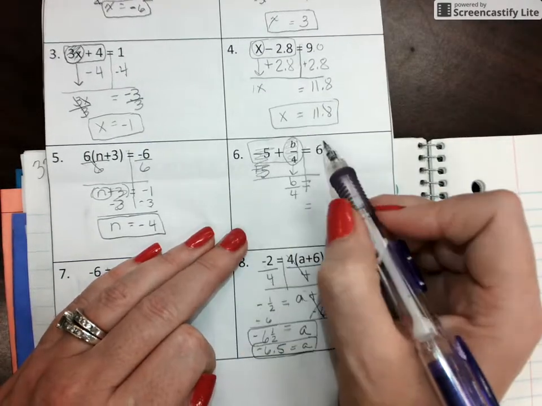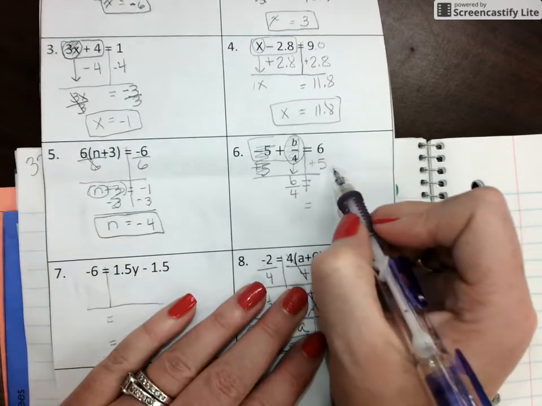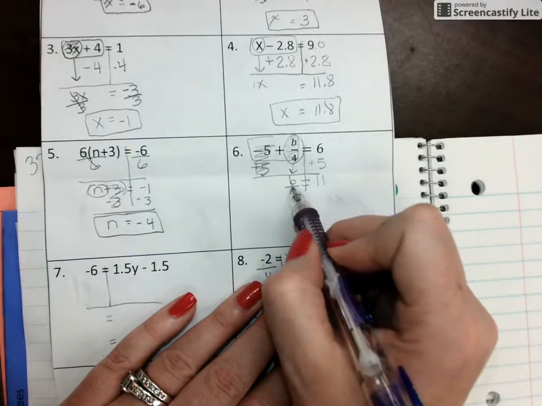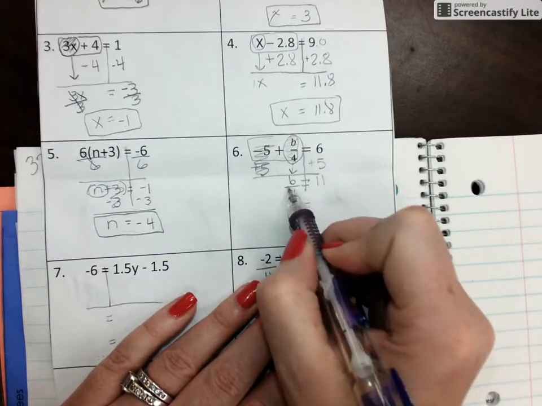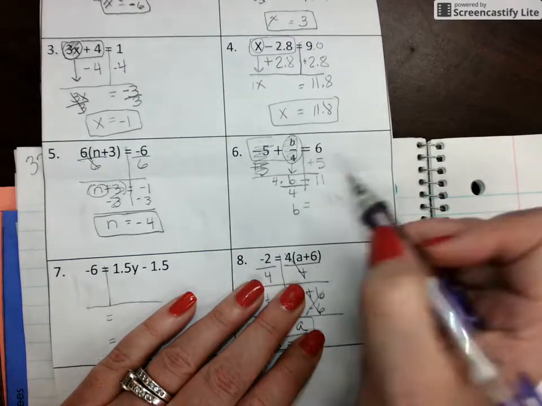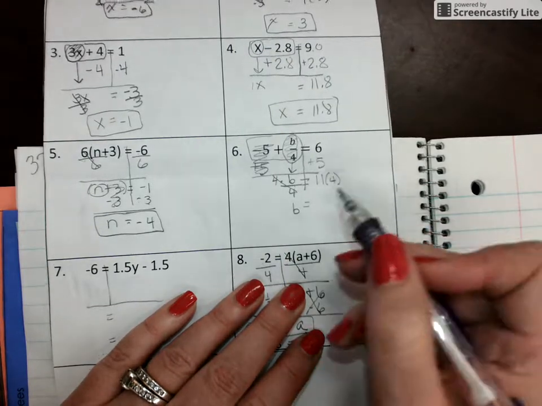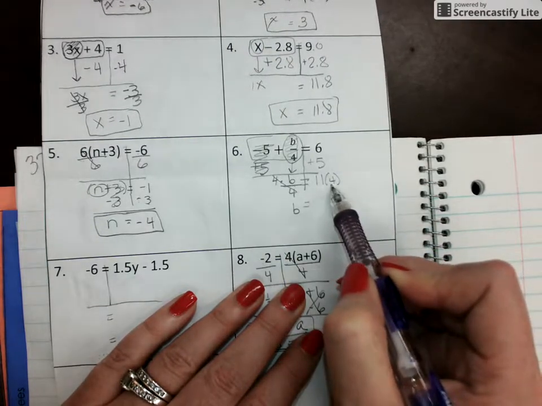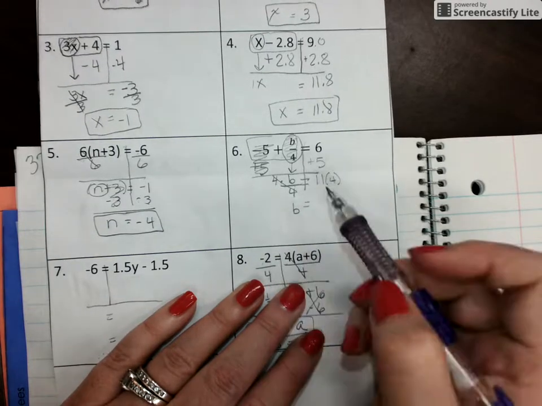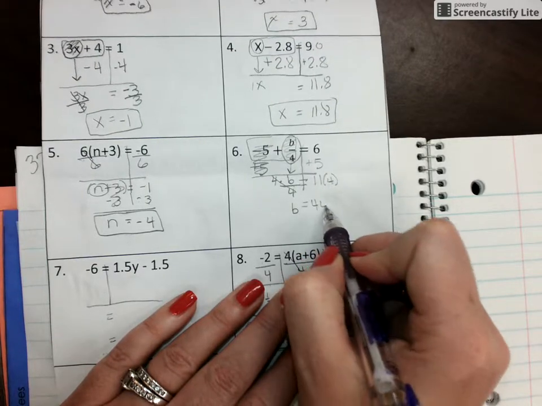But if you add 5 to the left side of our balance, we need to add 5 to the right side. 6 plus 5 is 11. Now, I still need to get b by itself. So how do I get rid of divide by 4? I multiply by 4. But I've got to do it on both sides. And putting 4 in parentheses like this means to multiply, the same as putting a dot by 4. It both means multiply. And 11 times 4 is 44.